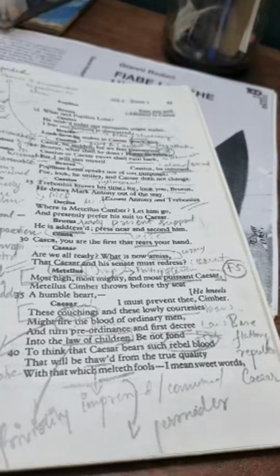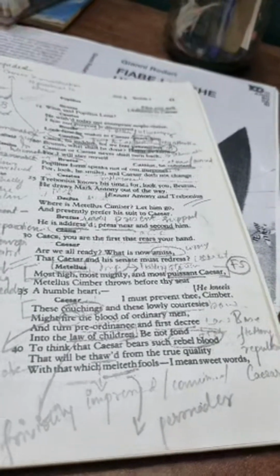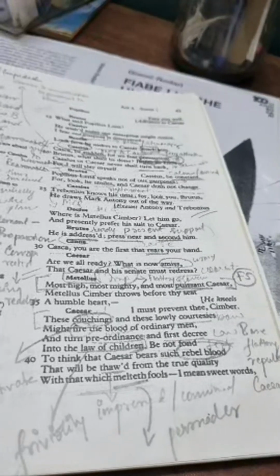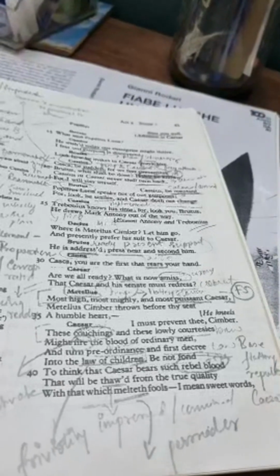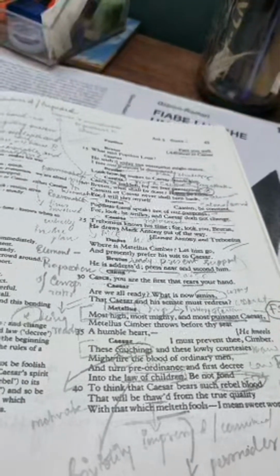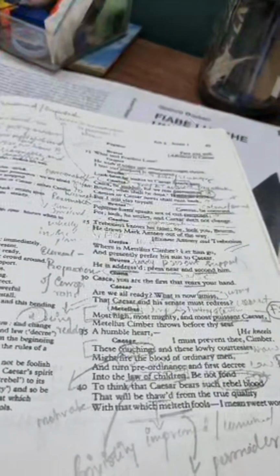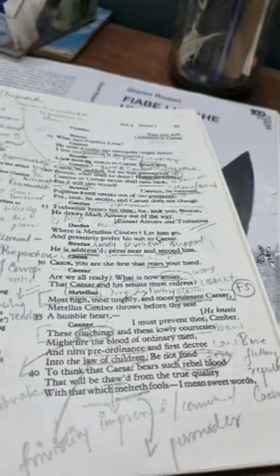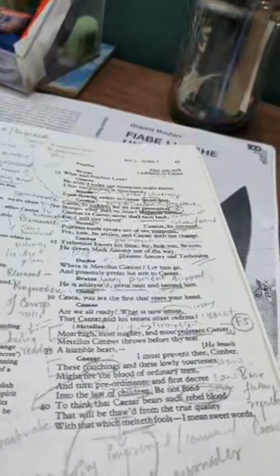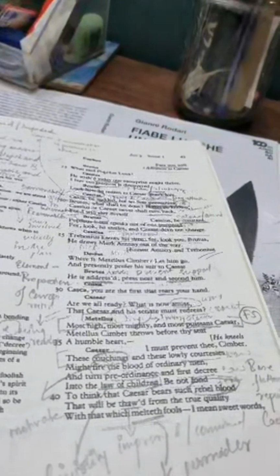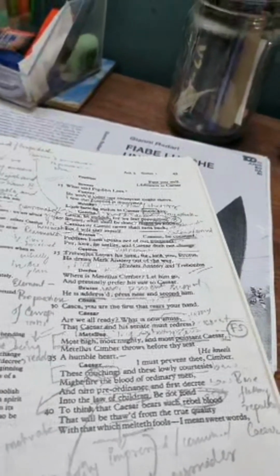Most high, most mighty, most puissant Caesar. Puissant means glorious. "Metellus Cimber throws before thy seat a humble heart." So what we are going to say is that he is addressing Caesar. What does this mean, that he's addressing? When we look at the way he's addressing Caesar, for example, if I'm talking to you and I say most amazing, most wonderful, most great, you see these words are hyperbolic. Hyperbolic means exaggeration, when you try to make it more than it is.